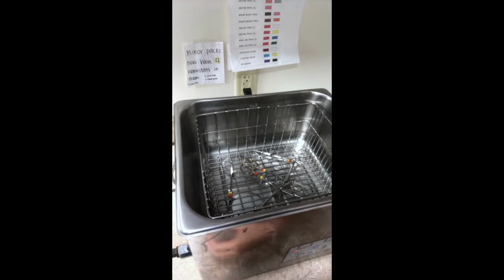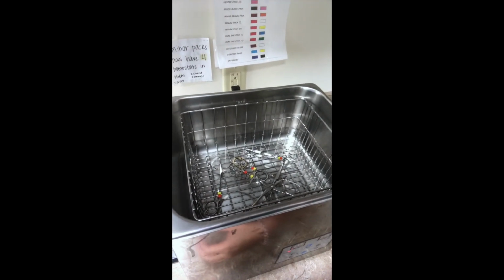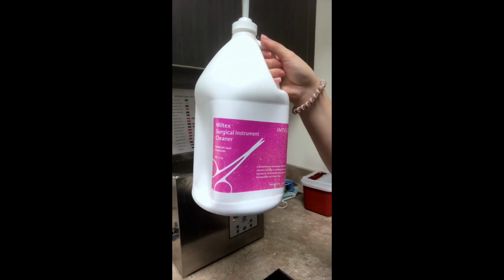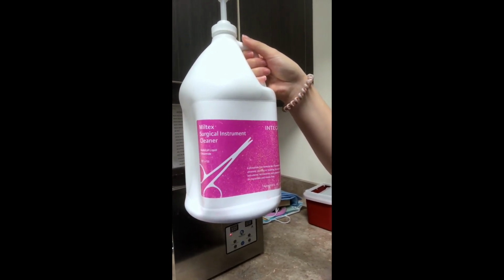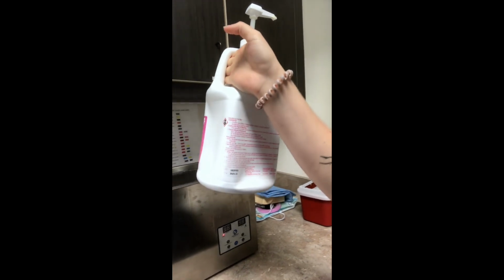And then once they are dry, we're going to come back and use the ultrasonic cleaner. So after we have cleaned our instruments, we're going to use the ultrasonic cleaner. We have a gallon of water in here, and our instruments, we're going to use 1 pump of our instrument cleaner. It says it can be used for ultrasonic cleaning and manual cleaning.